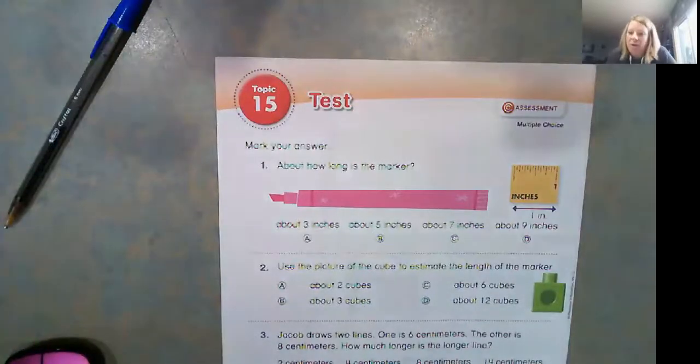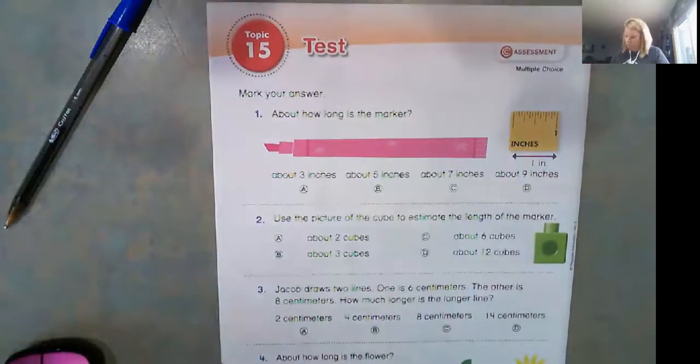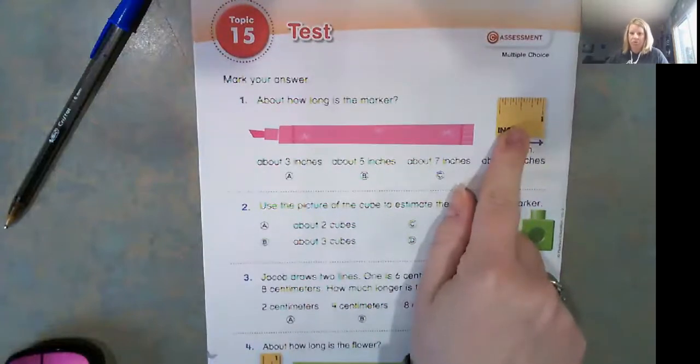Okay, guys, here we are at the topic 15 tests, and I just want to talk to you guys about it a little bit. Make sure that for 1, 2, 3, 4, you're thinking about inches here. You can use an inch ruler. Thinking about centimeters here, you can use the centimeter ruler.